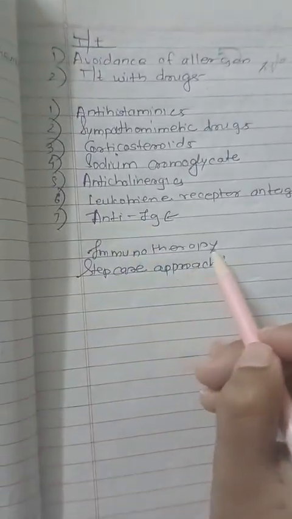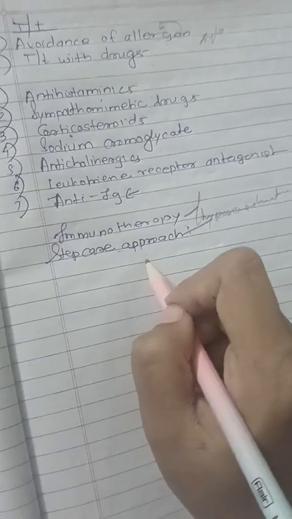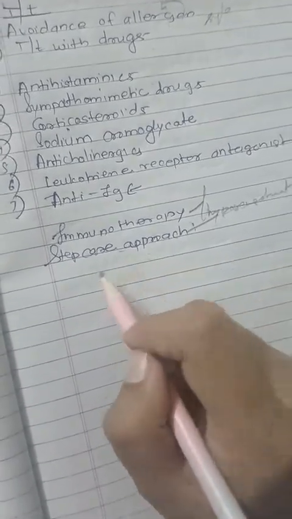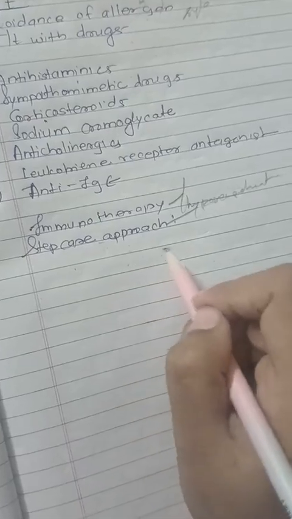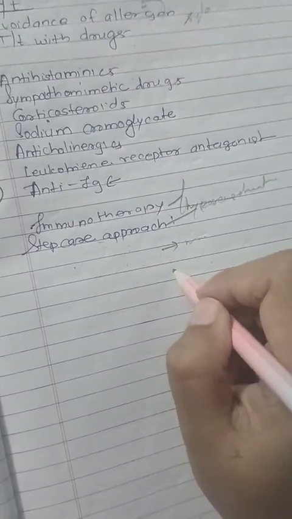Now guys, let's talk about immune therapy, that is the step care approach. What happens exactly in this? Understand immune therapy, also called hyposensitization. It is used when there are intolerable side effects produced or drugs fail to control symptoms. Allergen is given in gradually increasing doses till it reaches the maintenance dose, as an uninterrupted treatment for 3 years; if it shows no clinical improvement, its indication is reconsidered.